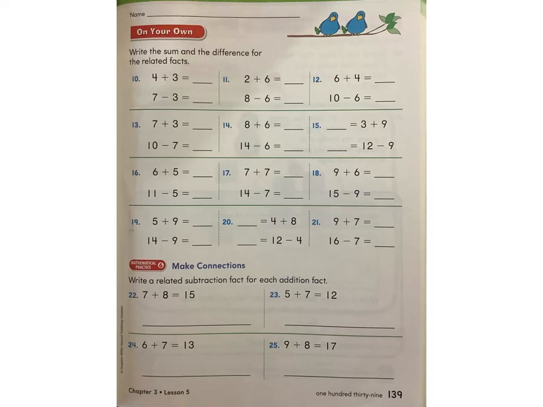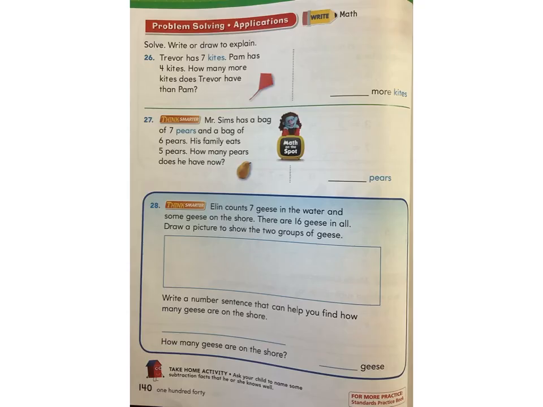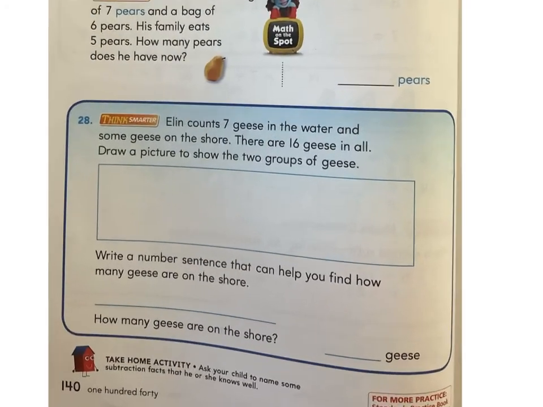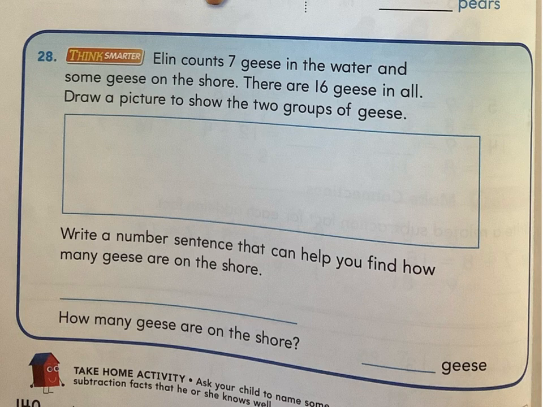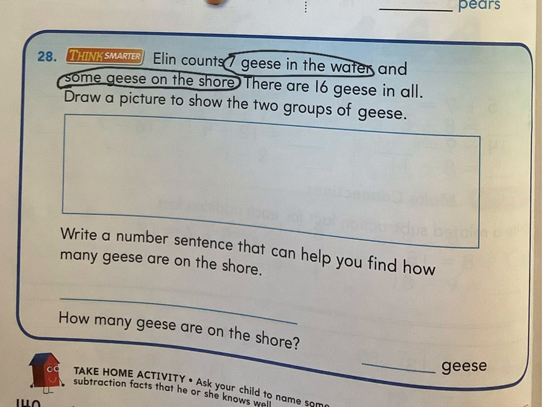The next page you can use as more practice on your own, or if you come to office hours, we can use this page to practice together. So turn to the last page of this lesson, page 140. Let's do the bottom problem together. Ellen counts 7 geese in the water and some geese on the shore. So 7 in the water, some on the shore. We don't know how many are on the shore.